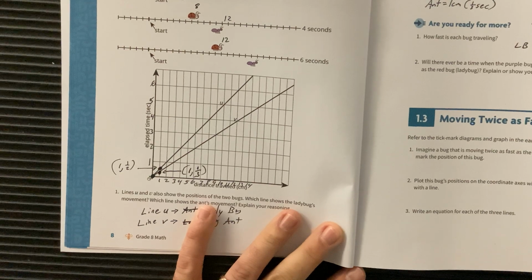I thought you were saying... Nope. How long to get 1 centimeter?